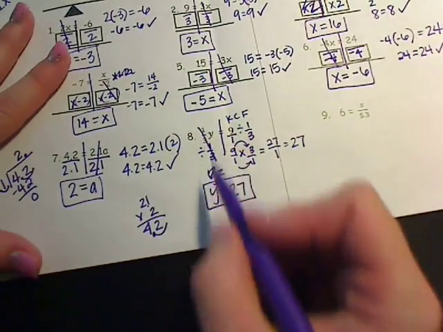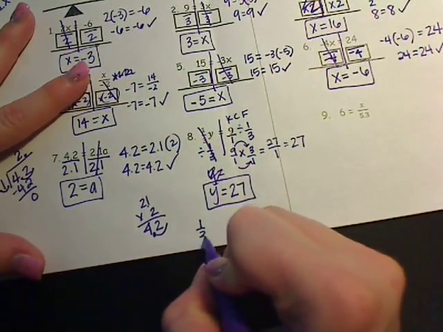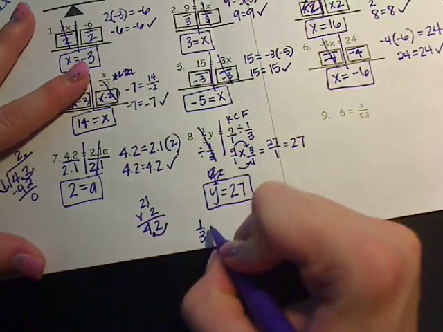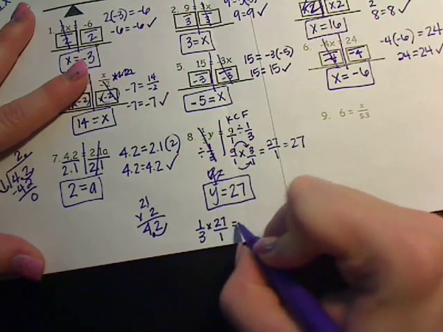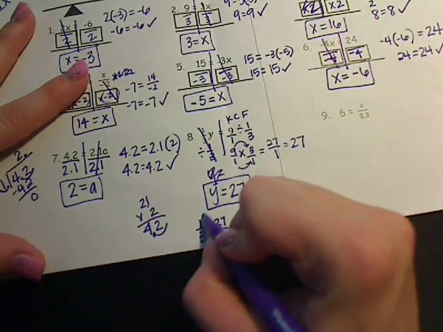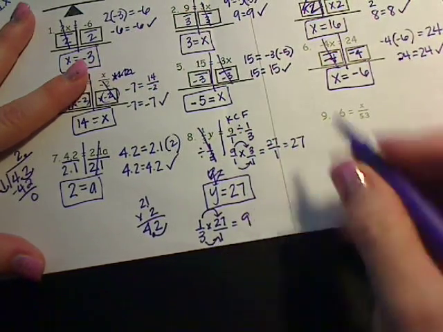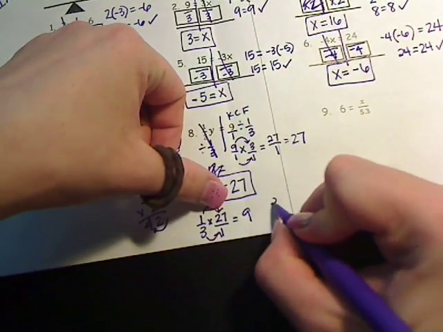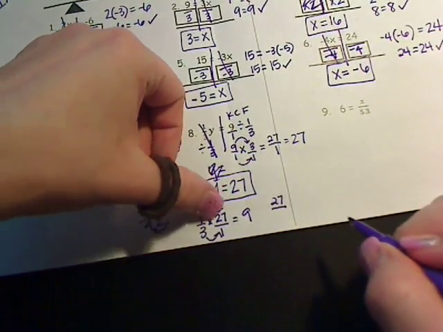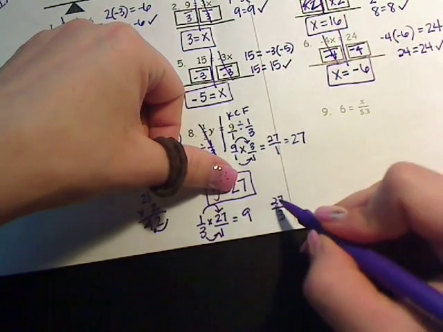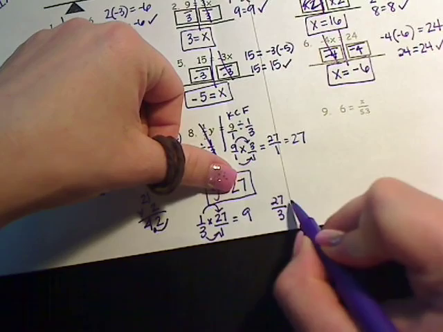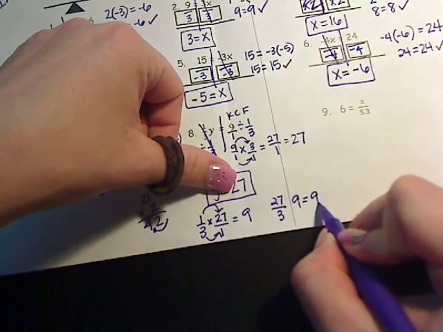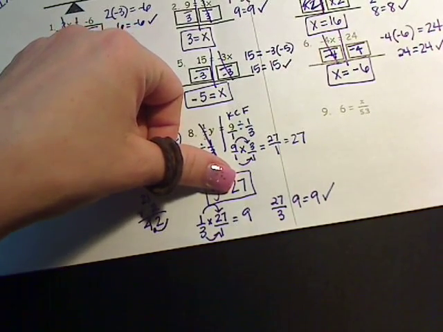Okay, we can plug that back in and see if we did it right. 1/3 times y, or times 27. Put a 1 under it. Should equal 9. Top times top, bottom times bottom. 1 times 27 is 27. 3 times 1 is 3. And 27 divided by 3 is 9. And 9 does equal 9, so we did do that correctly.